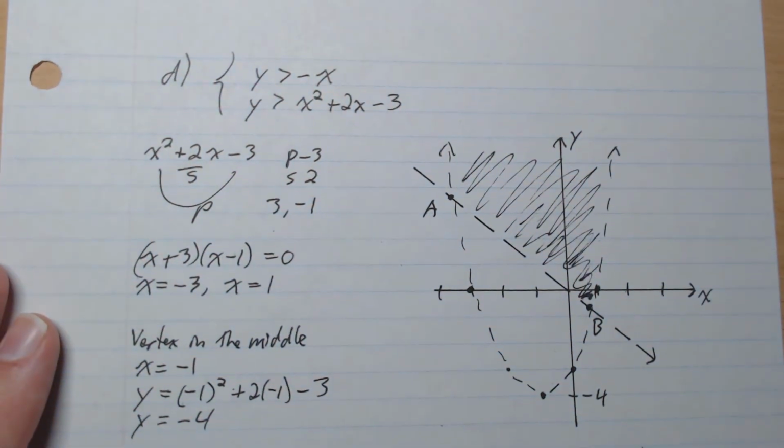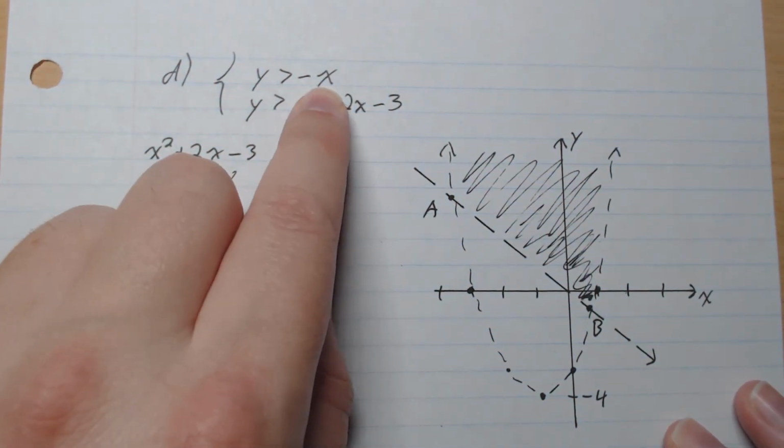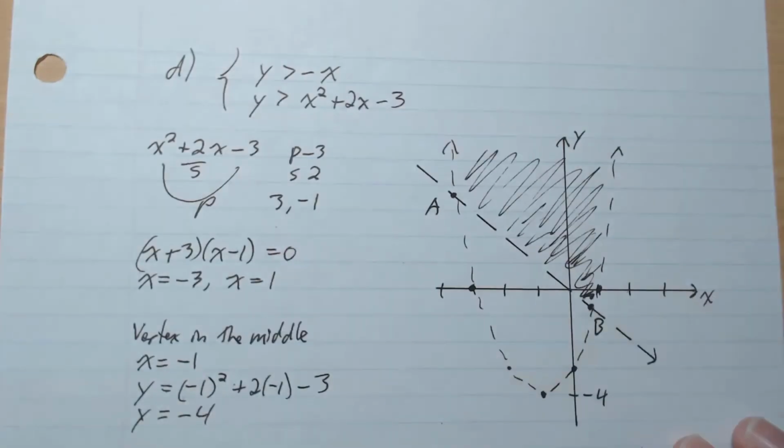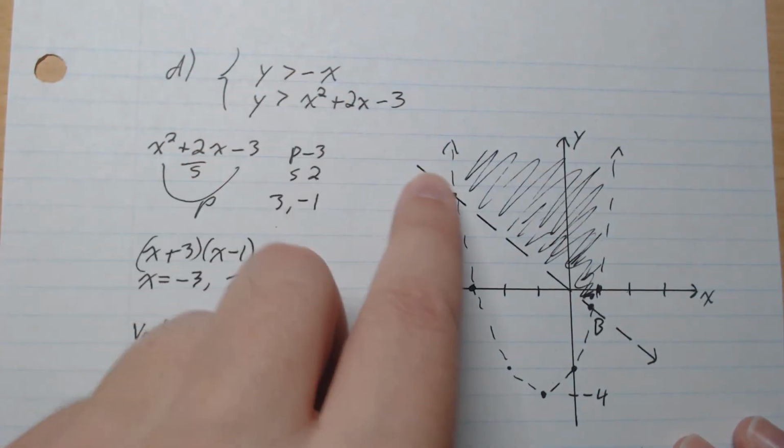Okay, D. Negative x, there's our negative x, greater than, so it's above, like that. Not equal, so it's dashed.